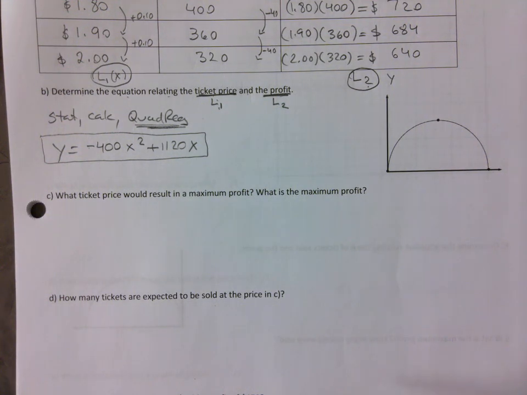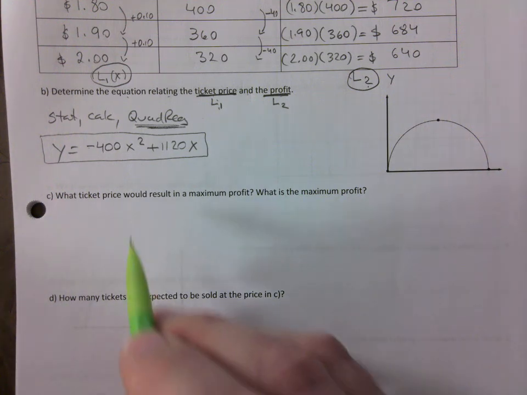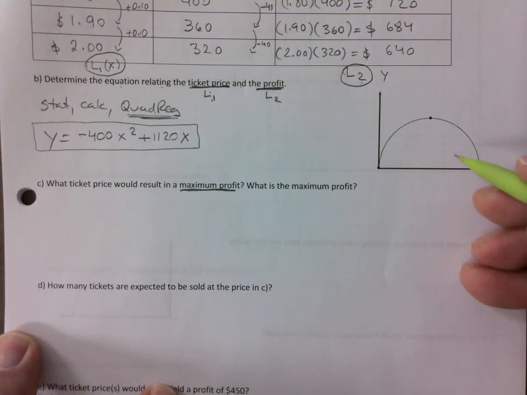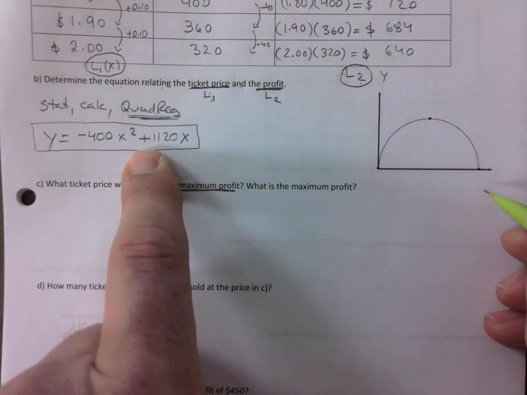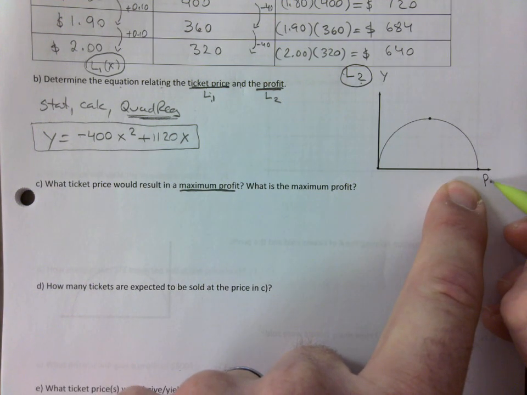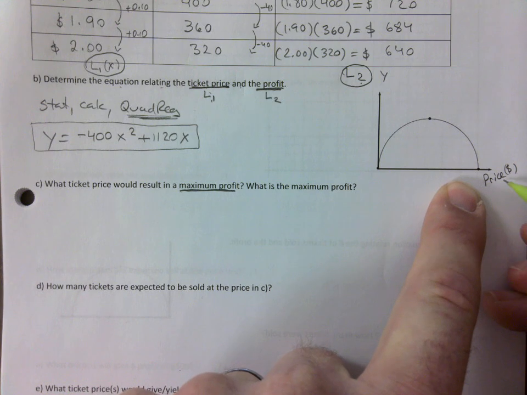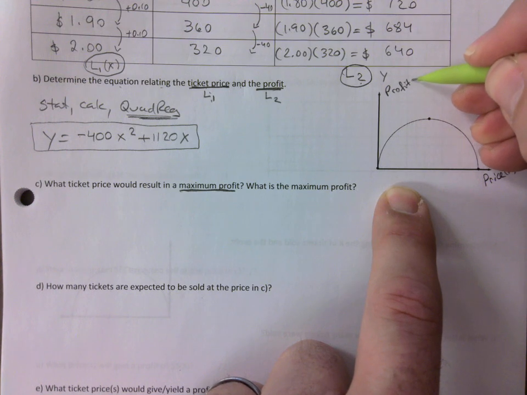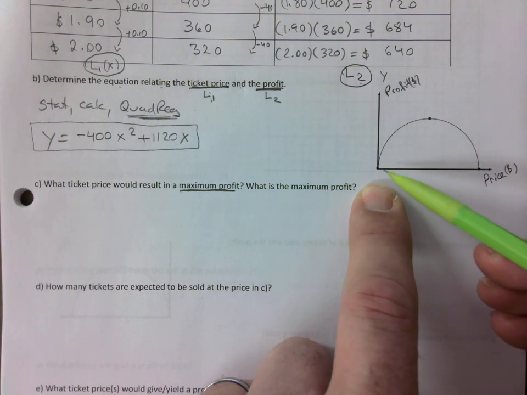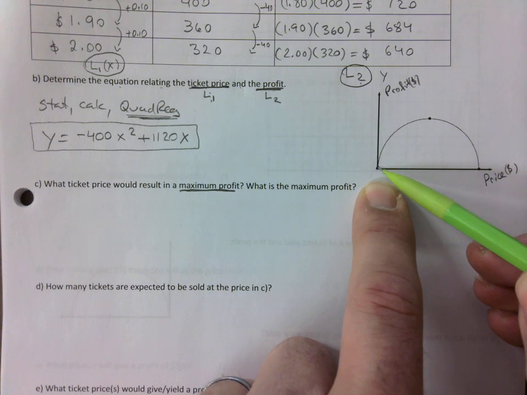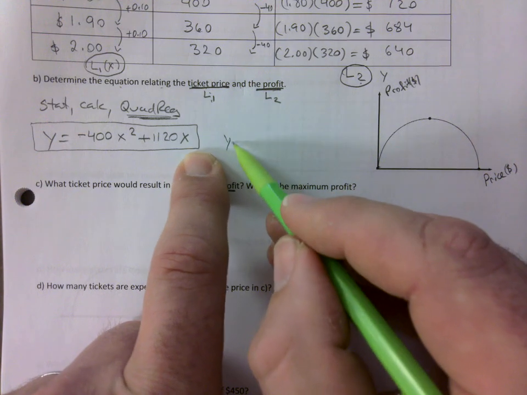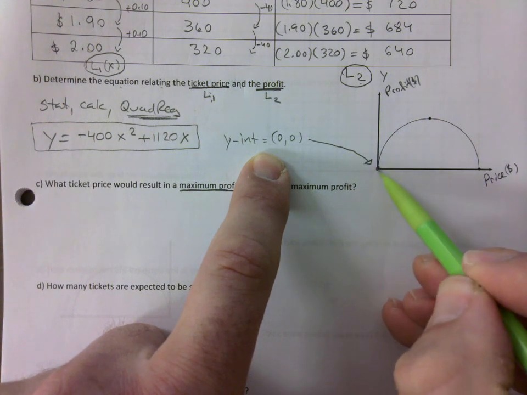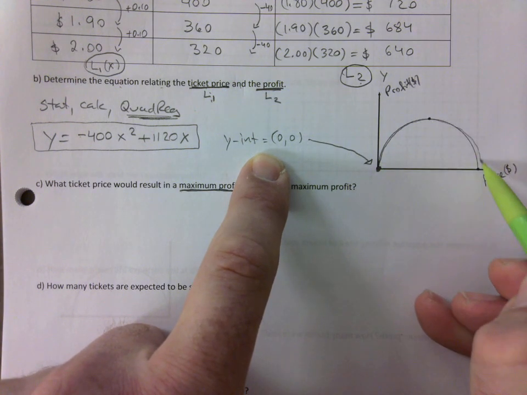Okay, so we graphed it. What ticket price would result in the maximum profit? So by the way, I have this graph here for a reason. You now know that this equation will have the price per ticket, that's a dollar amount. You can barely see it, but I'm writing down price, and this is profit in dollars. Okay. So usually this starts at 0, 0. We know that the y-intercept is 0. Y-intercept is 0, 0. So that's why we start there. And then the graph goes like this and hits the ground there.